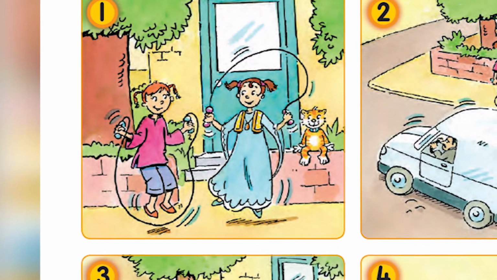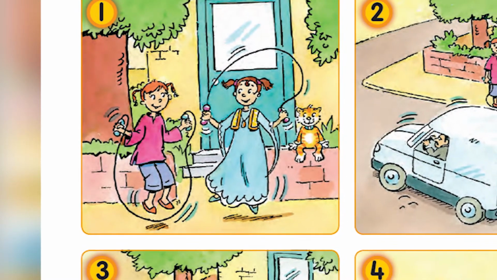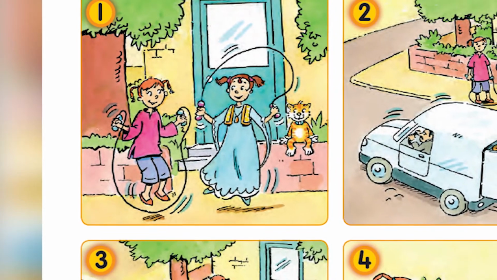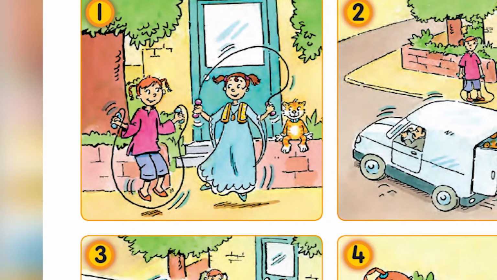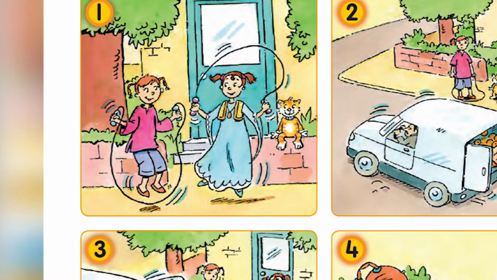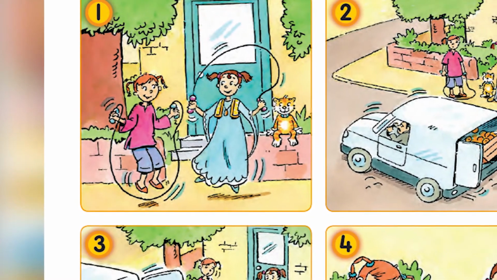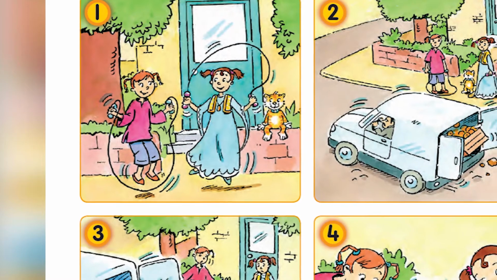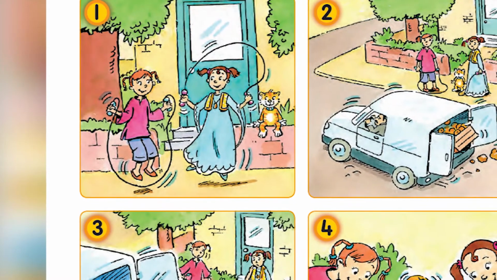Oh, look! I'm jumping. Yes, up and down, up and down. Look at the van. Look at the box. Yes, up and down, up and down.